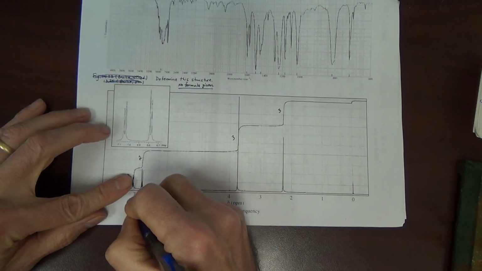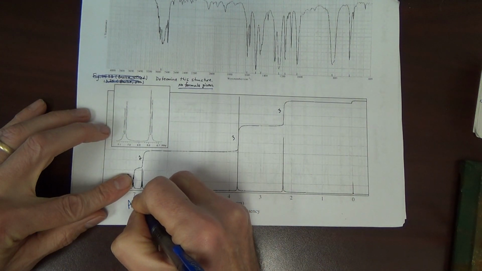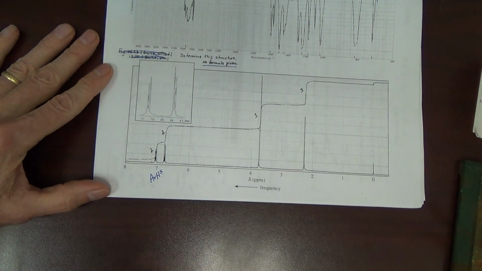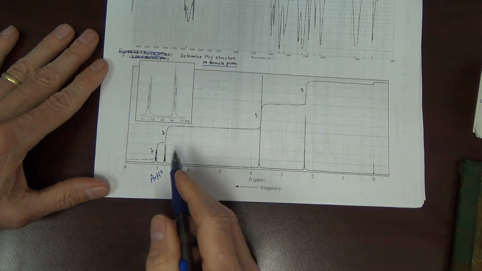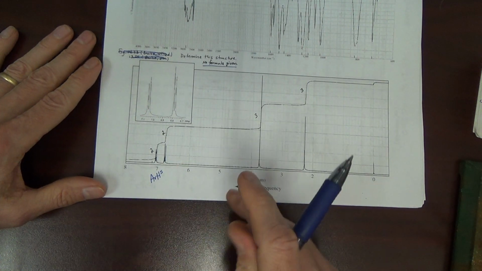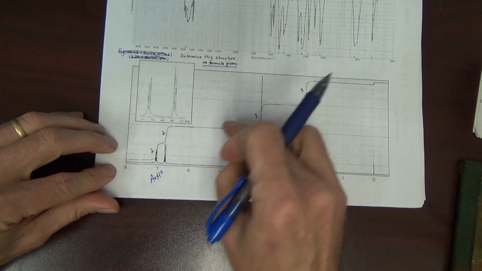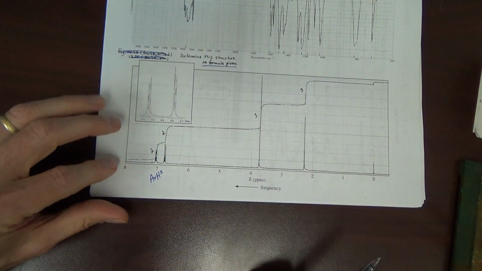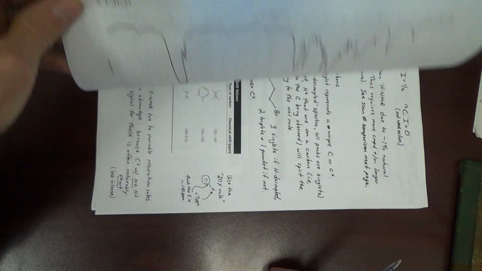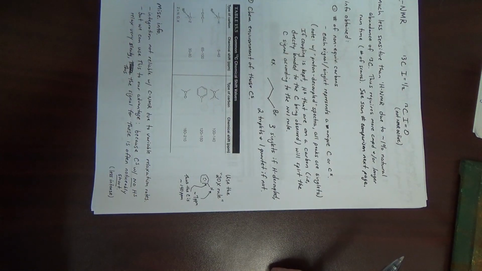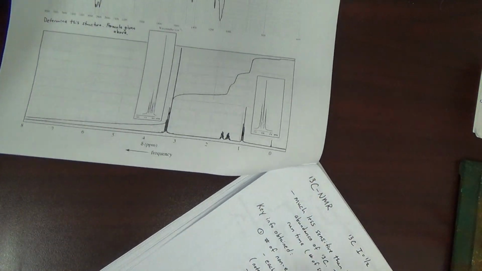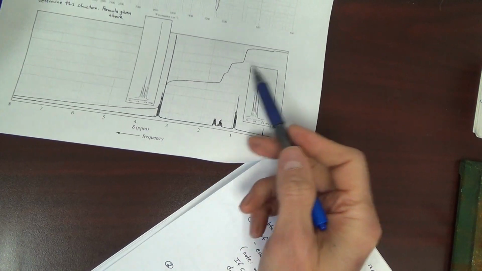I see aromatic H's. How many? Again, integration has been given. I kind of wish I didn't give you this integration so much. Oh, good. The next one you have to do integration on your own.